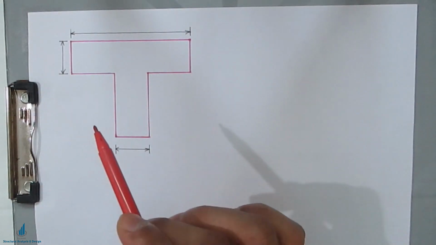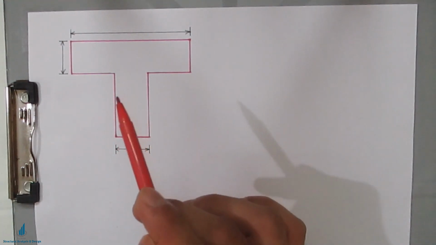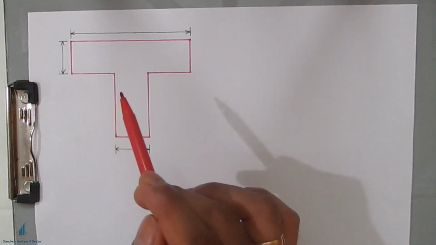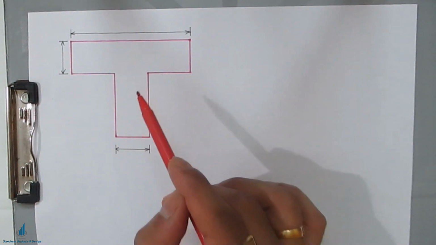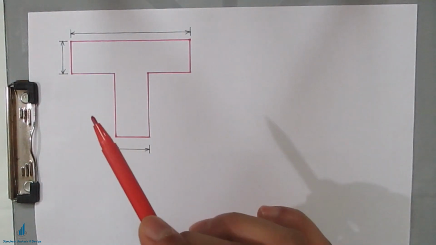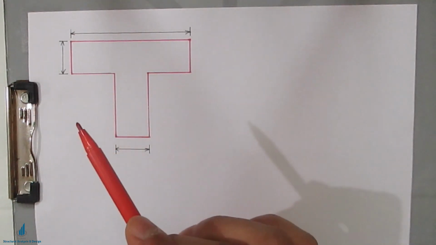Okay, we have seen how to analyze a rectangular beam, and also the design of a singly reinforced beam and analysis of a doubly reinforced beam. So you know the portion of the beam. Then what is the difference between that beam and this particular T beam?